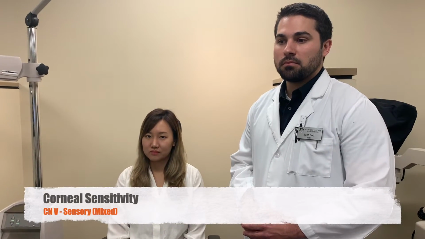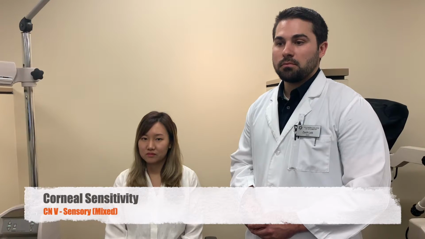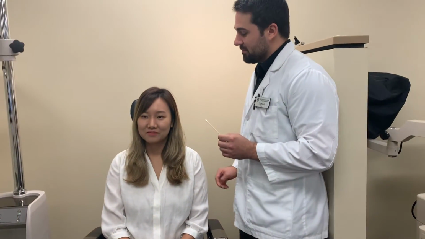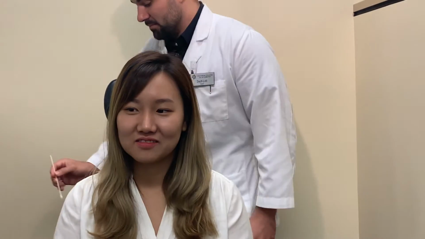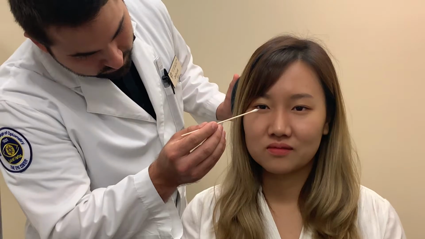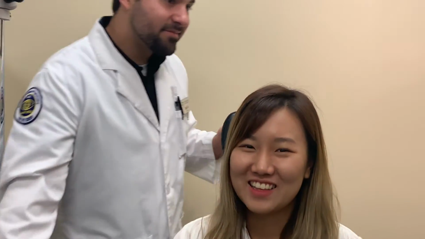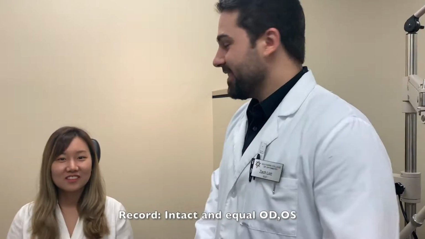The next test measures cranial nerve 5, and it's a measure of corneal sensitivity. First, have the patient without contacts look up and away from you and approach them from the other side with a fine wisp of cotton. And make sure you avoid the lashes or conjunctiva. Stimulation. Compare the promptness and completeness of lid closure and ask the patient for subjective comparison. It felt about the same. Intact and equal OD and OS.